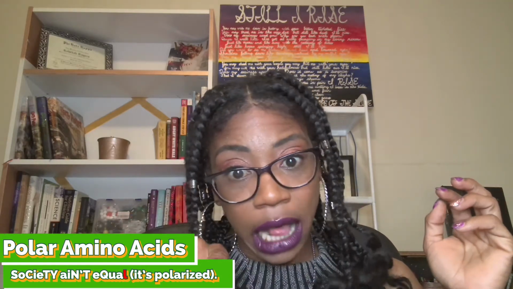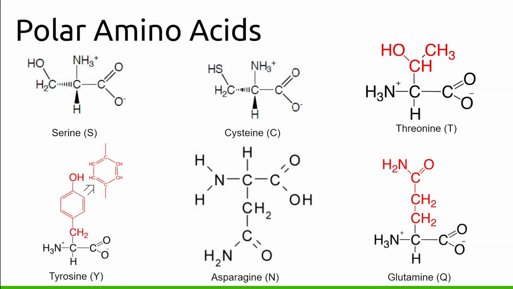In addition to acidic and basic R groups, there's also polar and nonpolar R groups. The polar R groups are also known as hydrophilic because they're able to create hydrogen bonds with water. So they're attracted to water, hydrophilic. To help me remember the polar R groups, I remember the phrase "society and equal is polarized." And all of the consonants in society and equal, there's not an L, are the polar amino acids. S, serine, C, cysteine, T, threonine, Y, tyrosine, N, asparagine, and Q, glutamine are all the polar amino acids.